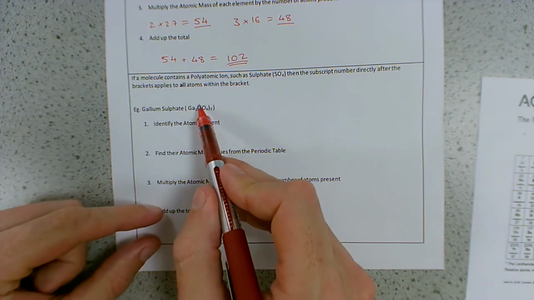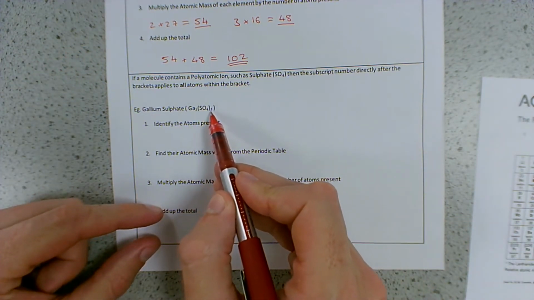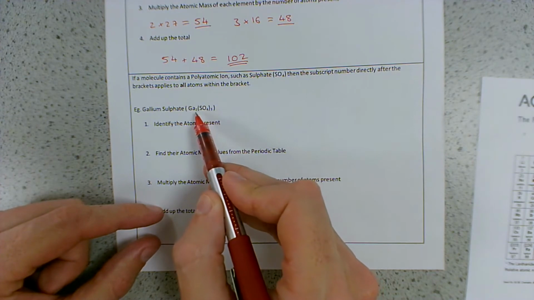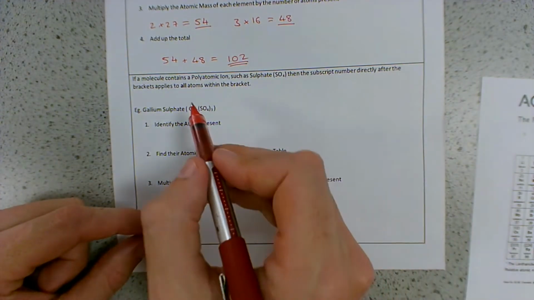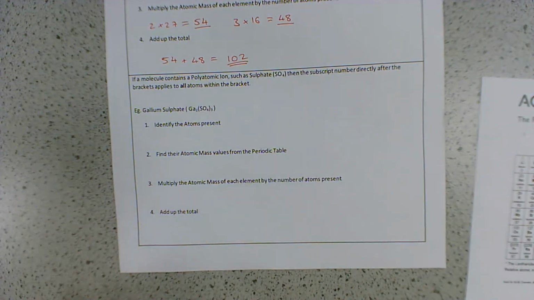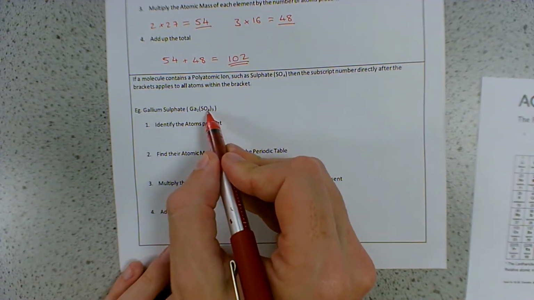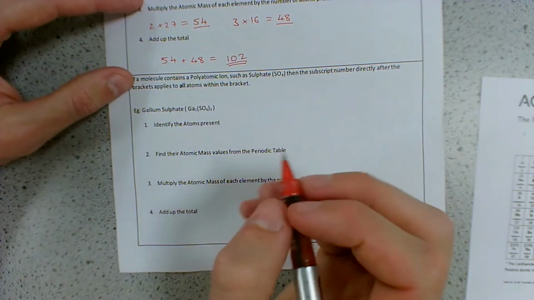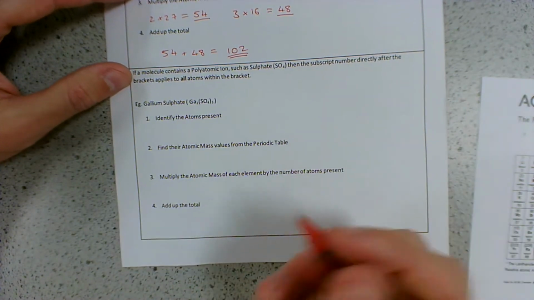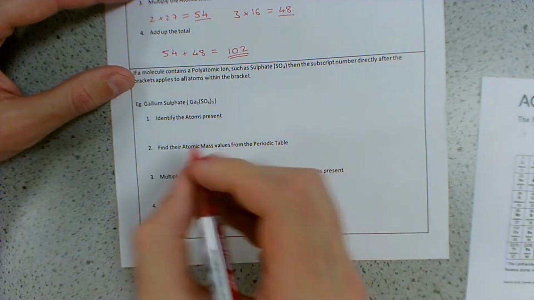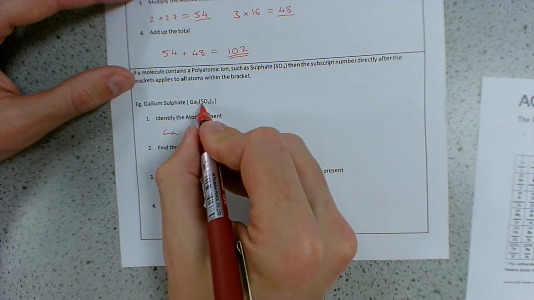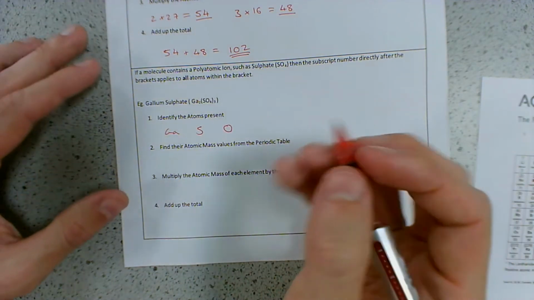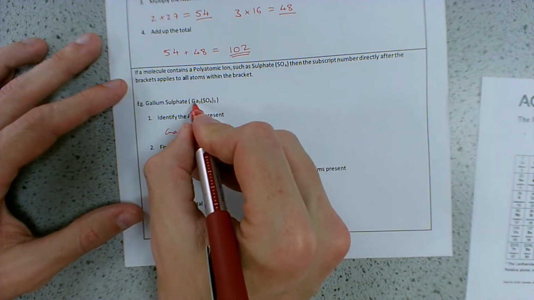So remember, when you have a bracket, the little subscript number outside the bracket multiplies everything in the bracket. And these subscript numbers only apply to the element or the bracket they're directly next to. So this SO4, that 4 only applies to the oxygen, not to the sulfur. So identify the atoms present. Looking for capital letters, we can identify different elements. So we've got capital G, lowercase a, so that is gallium. We've got capital S for sulfur, and we've got capital O for oxygen. How many of each one of these do we have? For the gallium, we have 2.